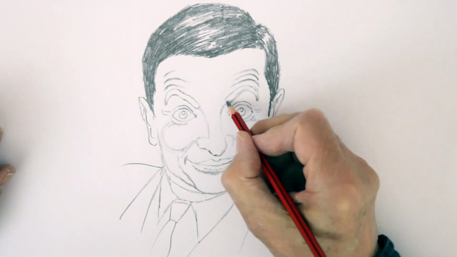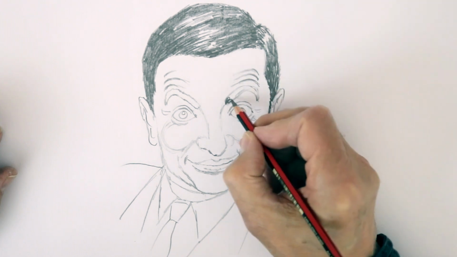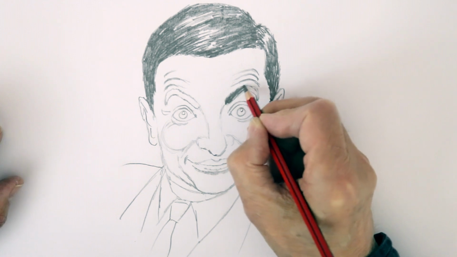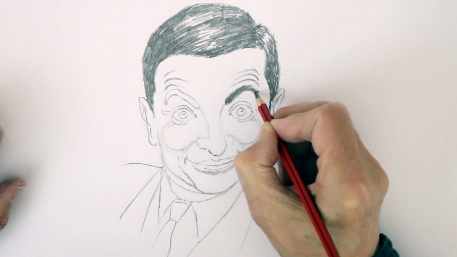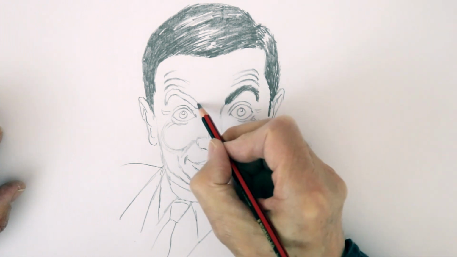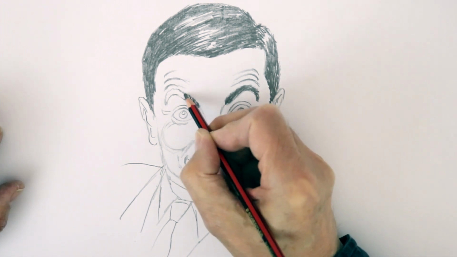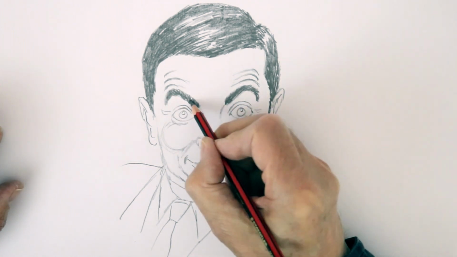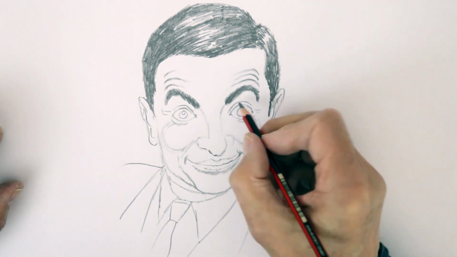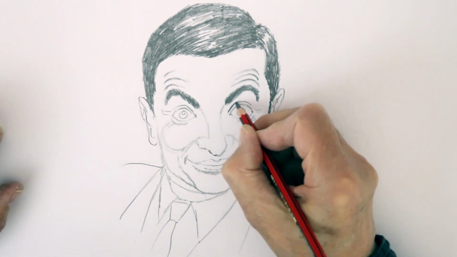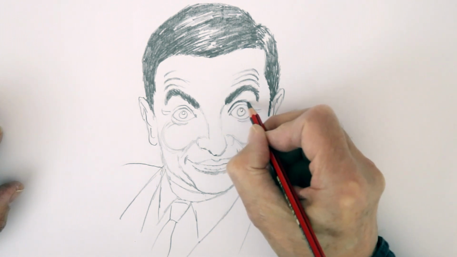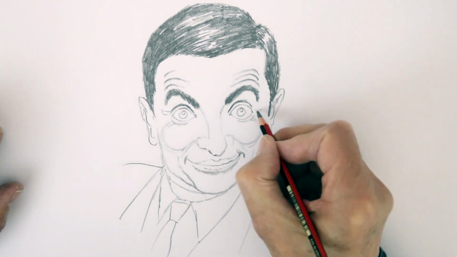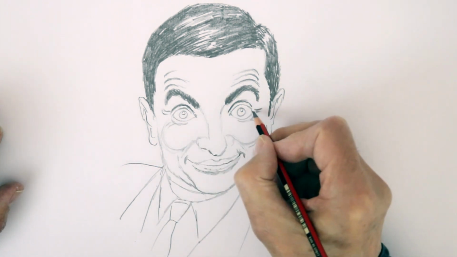Okay, and down to the eyebrows, of course, quite heavy and black like the hair. You can shade again in the direction the hair is going to be going. Come around like that. Okay, nice and solid. And then a bit of shading over the top of the eyelid here. Nice and strong. Couple of wee laughter lines there.